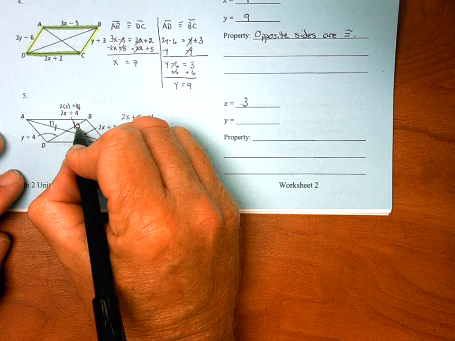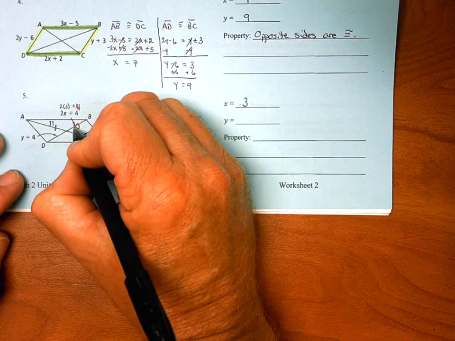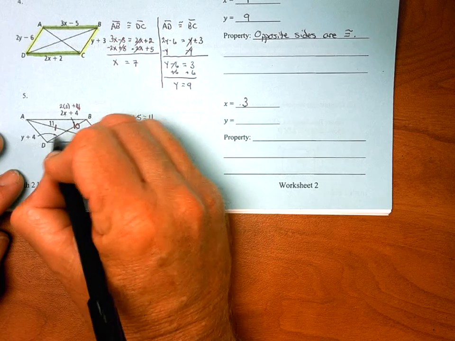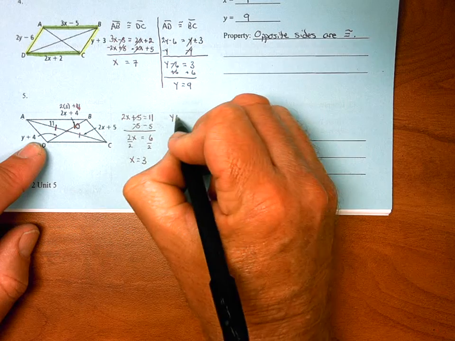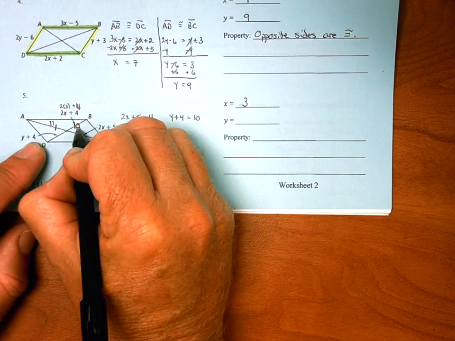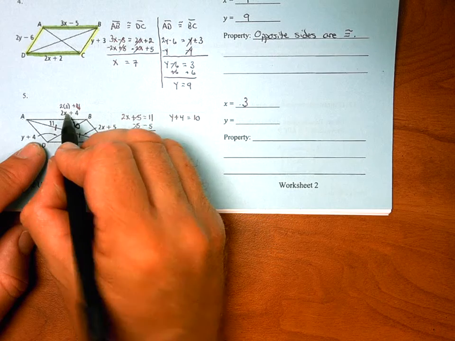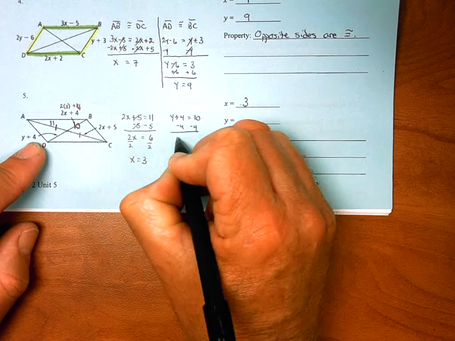Now that part is b to the point of intersection, and we know that's going to be equal to d to the point of intersection, which is y plus 4. So to solve for y, I could say y plus 4 is equal to 10. Once again, I got 10 by substituting in 3 for x. Subtracting 4 from both sides, I get y is equal to 6.